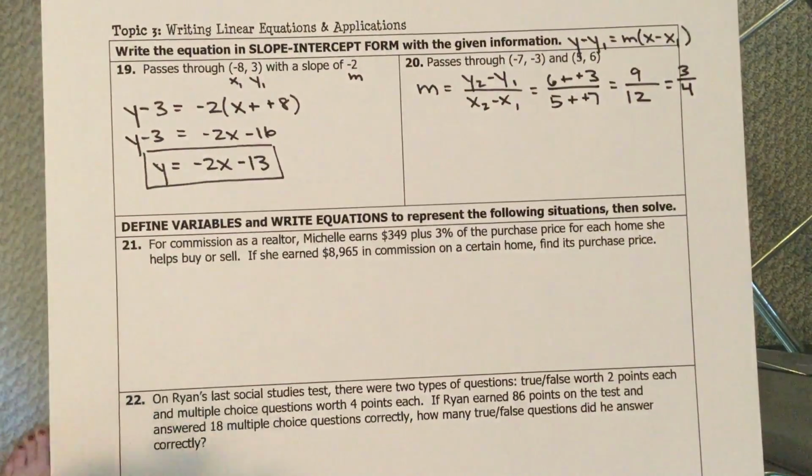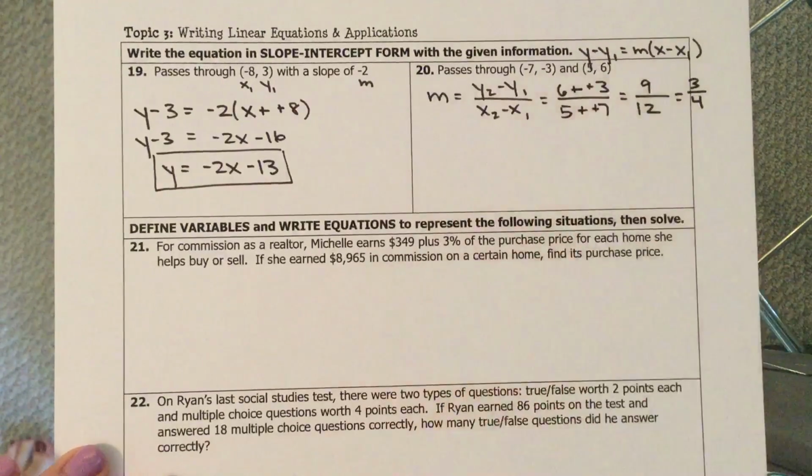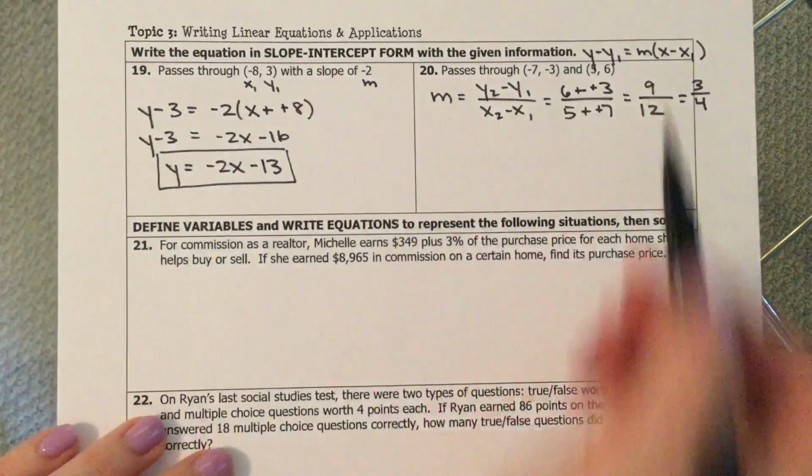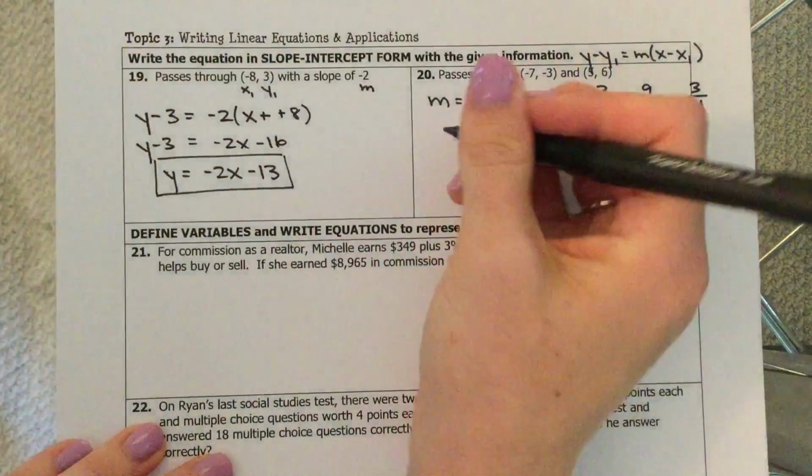Okay, so that's the slope. You're going to set it up still into this form, and you can choose whichever one of these points you want to choose. So it doesn't matter. Pick the first one, pick the second one. As long as everything's done correctly, you should get the right values. I'm going to stick with the positive ones, just a personal preference.